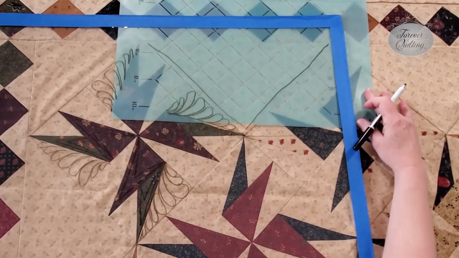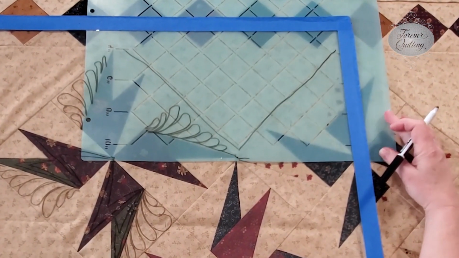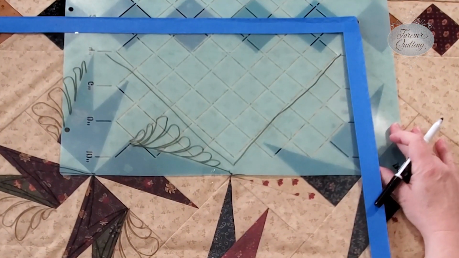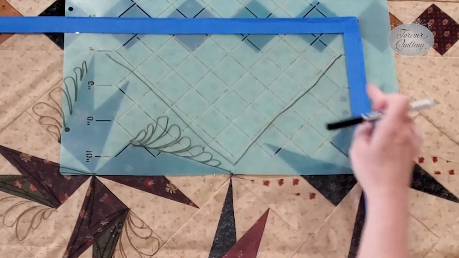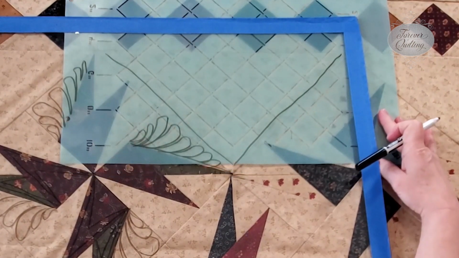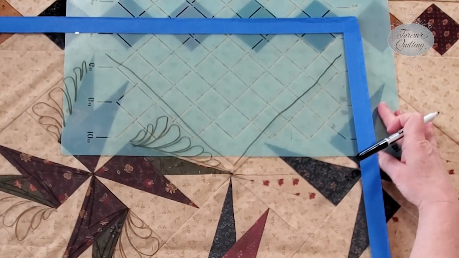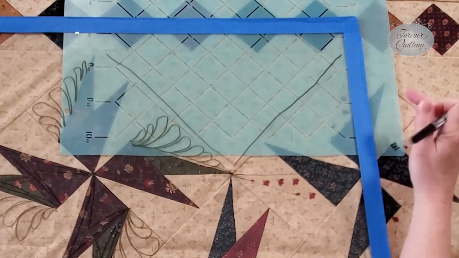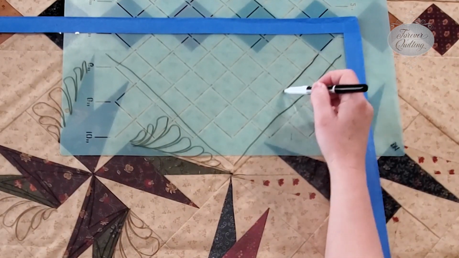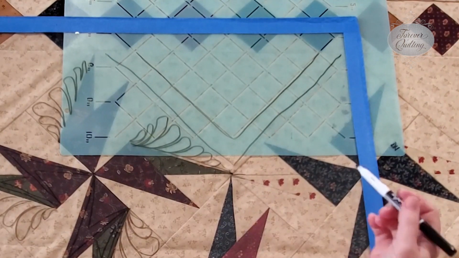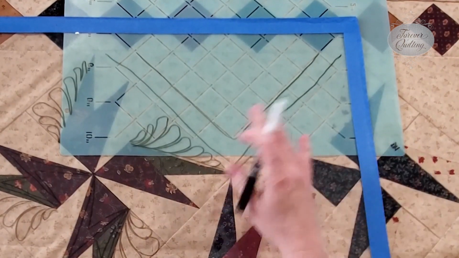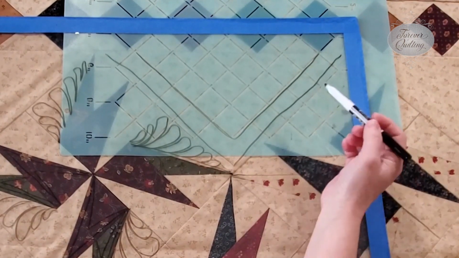I noticed that if I go all the way up to the corner, it doesn't exactly fit. So I can either come all the way to there, or I can come down one row, center it, and then have another line here. Of course, these are not proportionate. I'm just sketching this, so when I actually go to quilt it, I'll be more accurate with my lines.